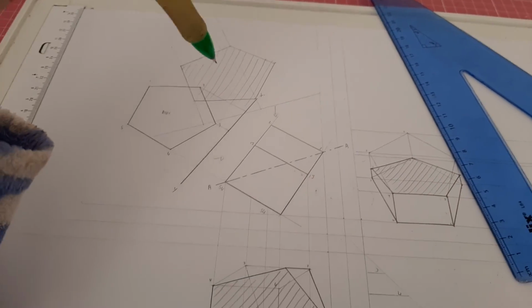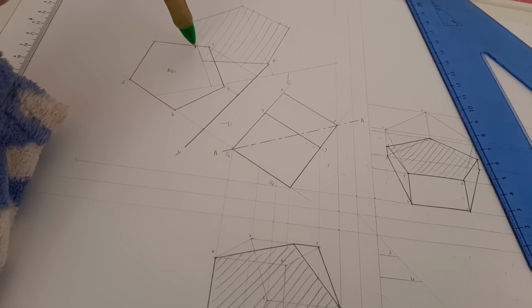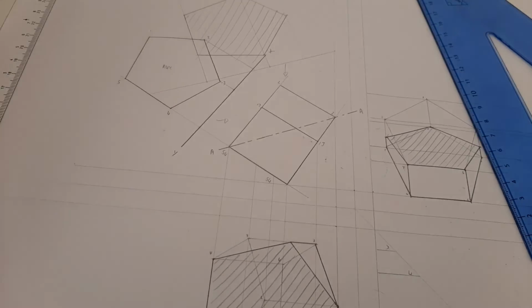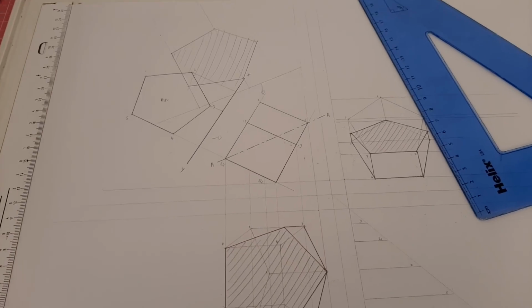On the drawing book, they do give you enough space for this shape. I don't think I left myself enough space, but that's basically all you do. So I hope that helped you.